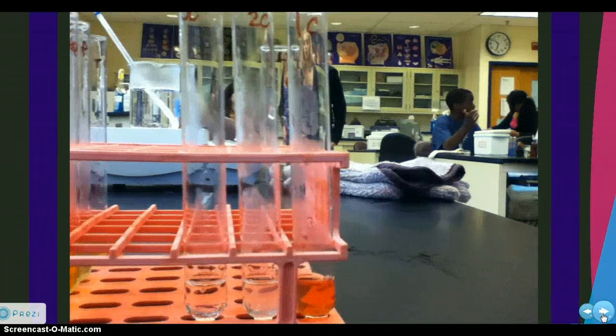What we're looking at in this picture is our three controls: two negative responses and the positive response. Our first test tube on the right, because this is backwards for some reason, is a positive. Two and three are negatives. These test tubes all had 1 ml of water, 1 ml of enzyme, and they were all placed in room temperature water, which is about 37 degrees Celsius.